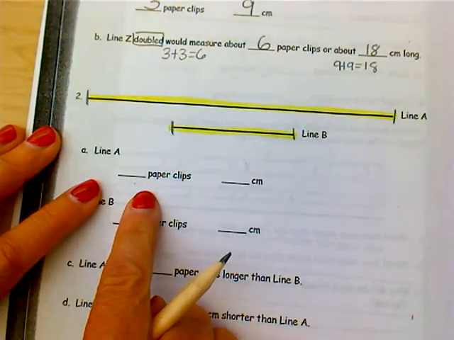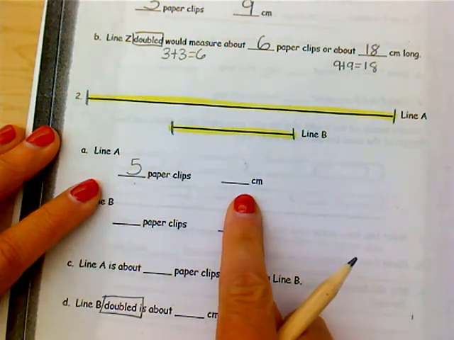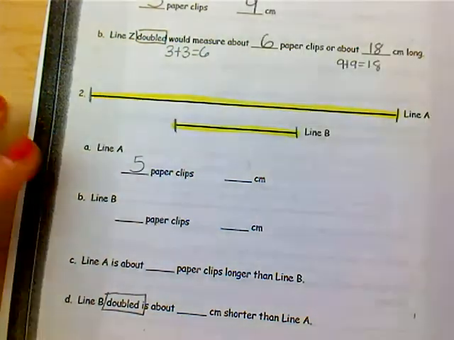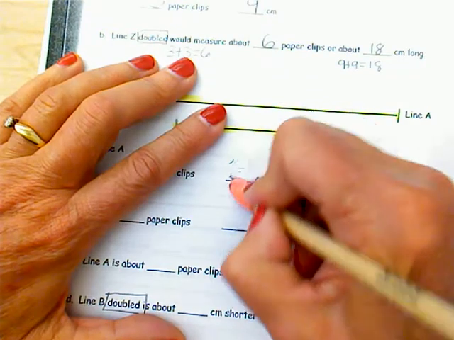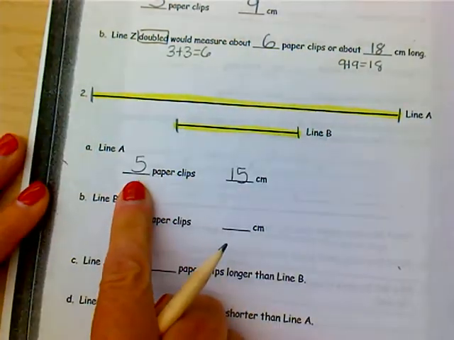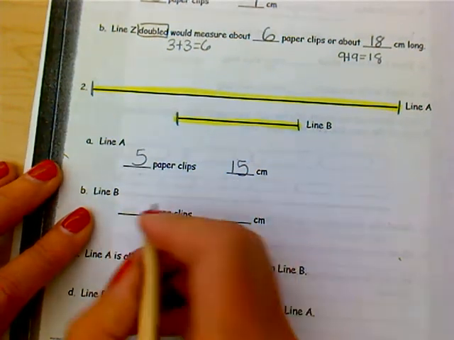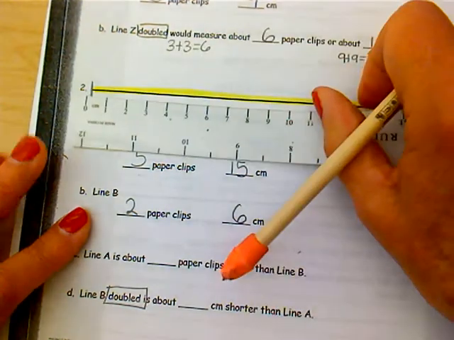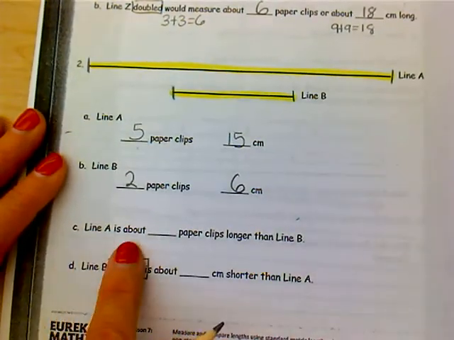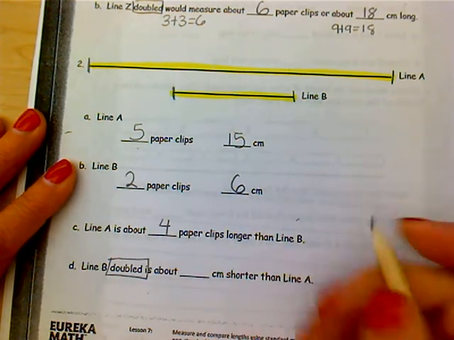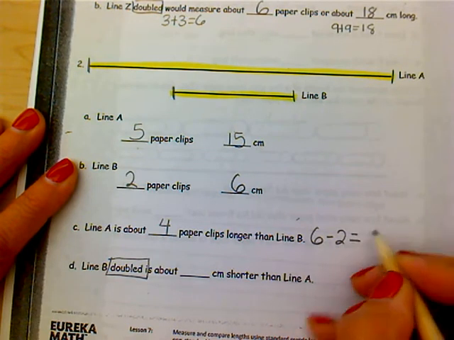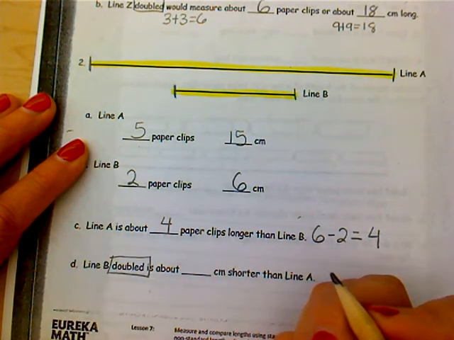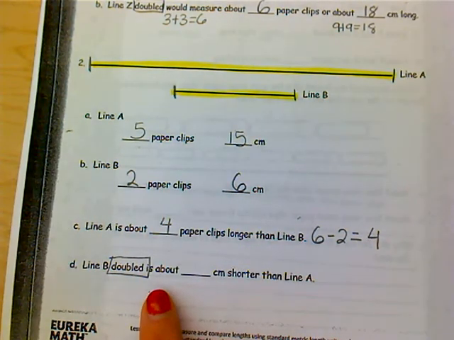So line A was 5 paper clips and 15 centimeters. Boy, getting a little tongue-tied here. So 5 paper clips compared to 15 centimeters. And line B was 2 paper clips compared to 6 centimeters. Now, if you're not getting these right, you need to go back and remeasure. That's part of your job if you're having a difficult time. Line A is about 4 centimeters longer than line B because your equation, 6 take away 4, 2 equals 4. And when we double, we are going to double line B, which was 5.